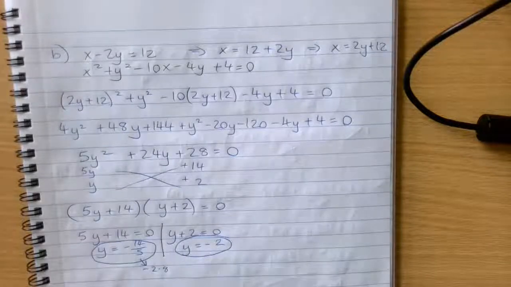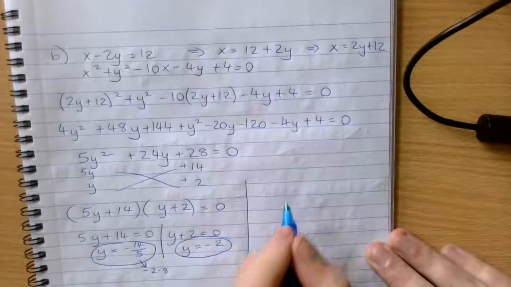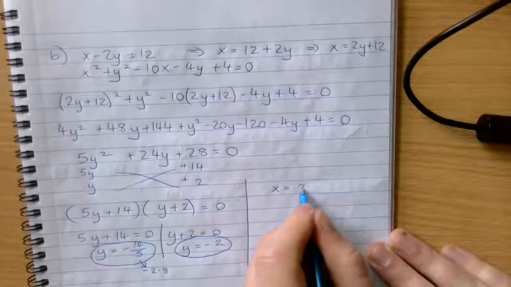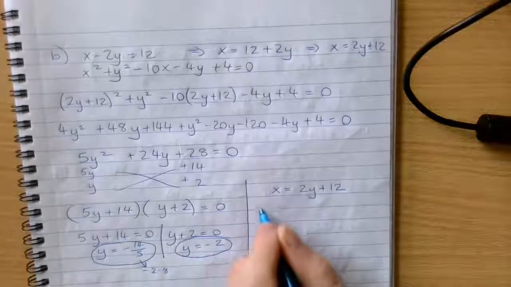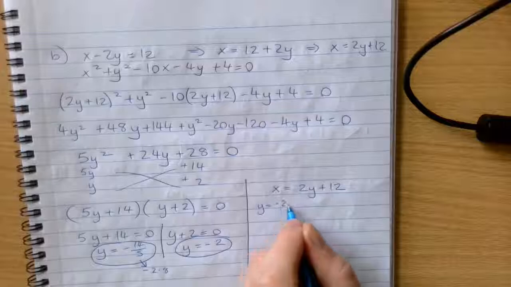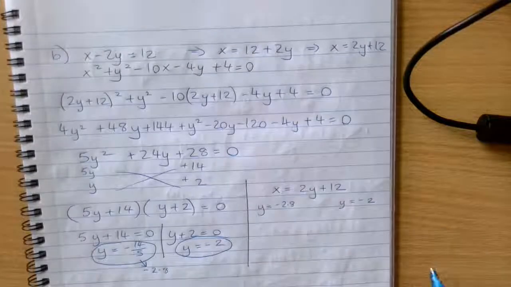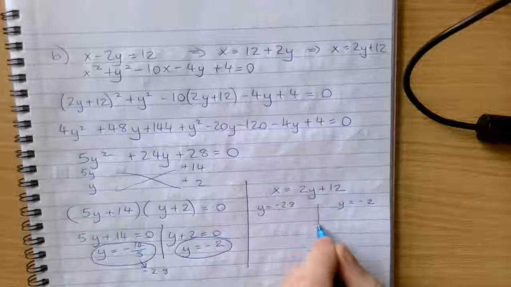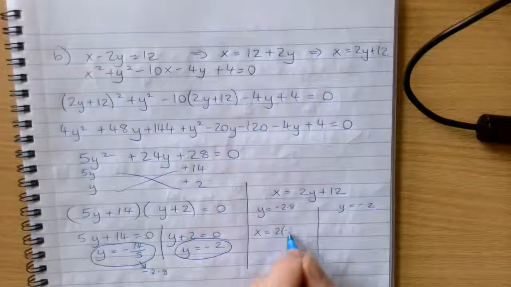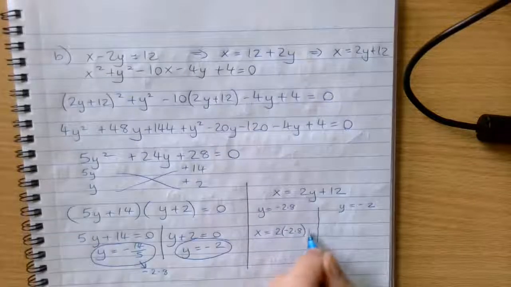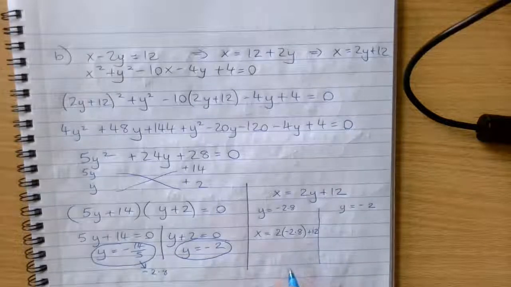So then to find my two values for x, I need to sub it back into one of the originals. It's easiest to sub it back into x is equal to 2y plus 12. So then I'm going to sub in y is equal to minus 2.8, and then I'm also going to sub in y is equal to minus 2. So subbing in y is equal to minus 2.8, first of all, we can see that x is equal to 2 times minus 2.8 plus 12. And then you can see your answer is x is equal to 6.4.